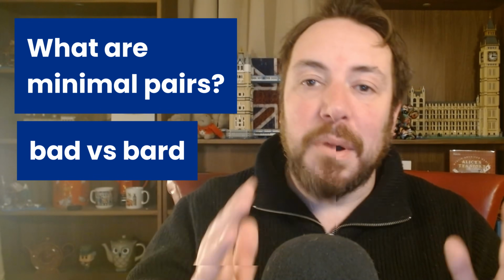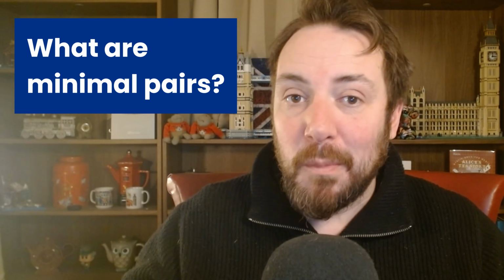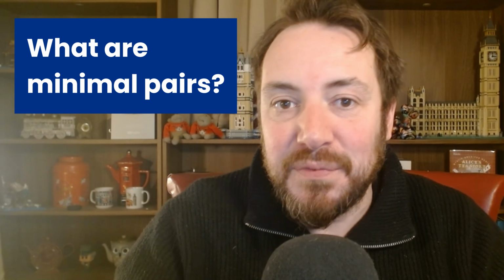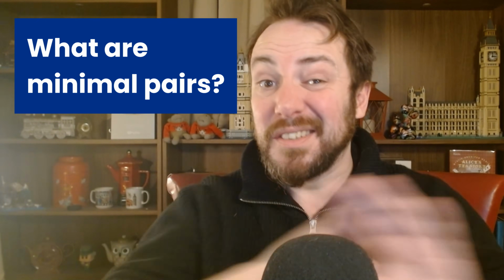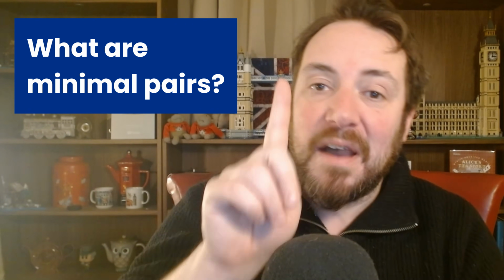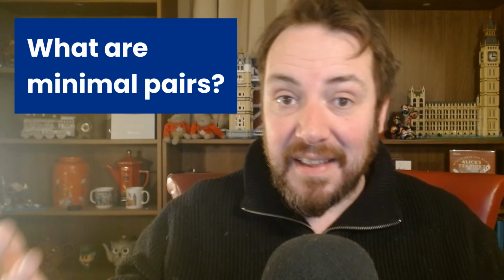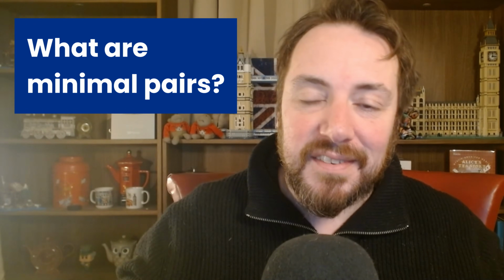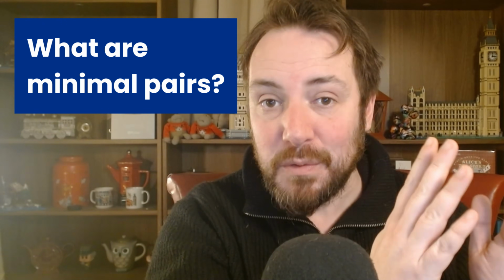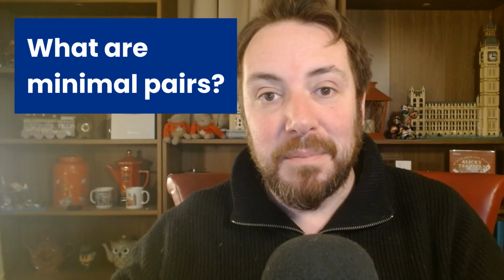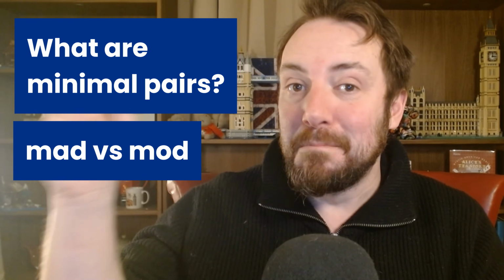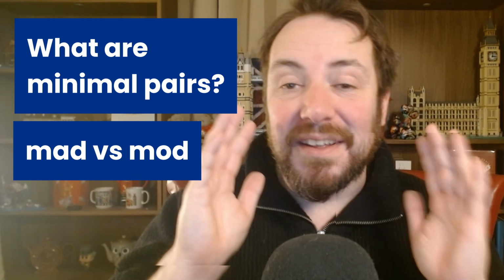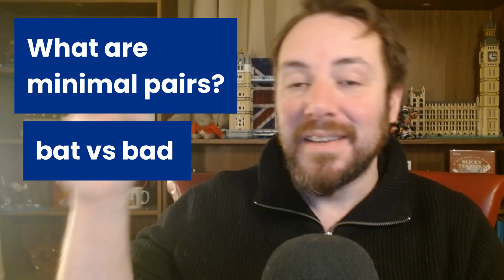So for example, boat and mode would not be a minimal pair because they have two sounds different. One has a b and a t and the other has an m and a d. They are different words. But minimal pairs have one sound different, and that sound, as I say, could be a vowel sound or a consonant sound, and it could be at the start of the word in the initial position. For example, witch and rich. It could be in the middle of the word, for example, mad and mod, or it could be at the end of the word, for example, bat and bad.